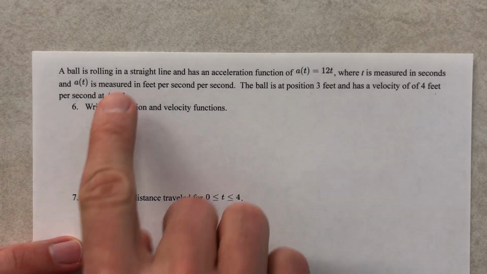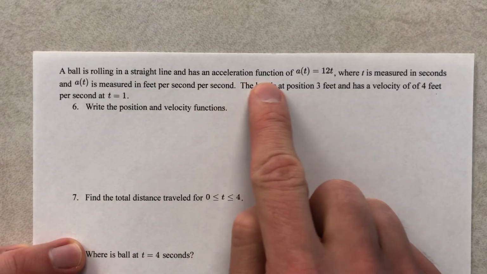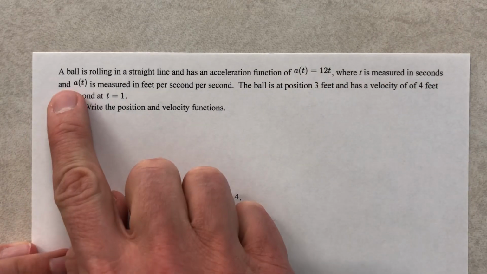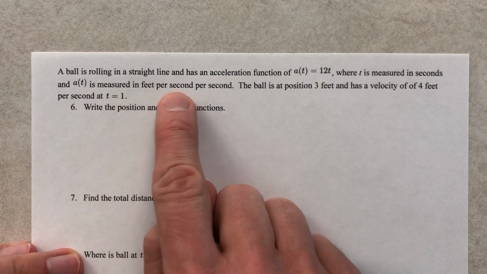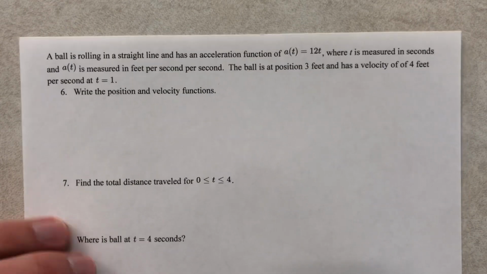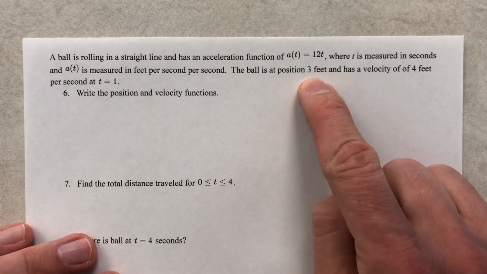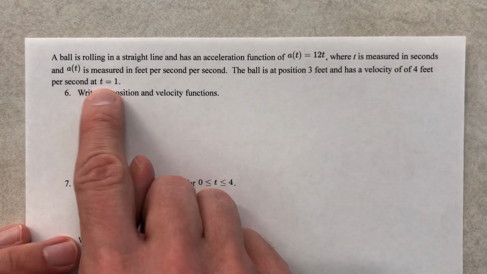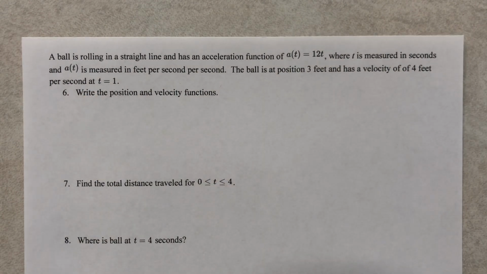A ball is rolling in a straight line and has an acceleration function of a of t equals 12t. T is measured in seconds, and a of t is measured in feet per second per second, it is acceleration. The ball is at position 3 feet and has a velocity of 4 feet per second at t equals 1. Lots of useful information. Let's just read the first question and jump in.